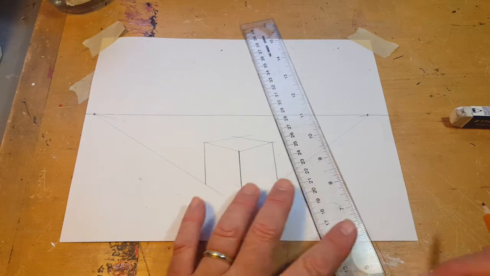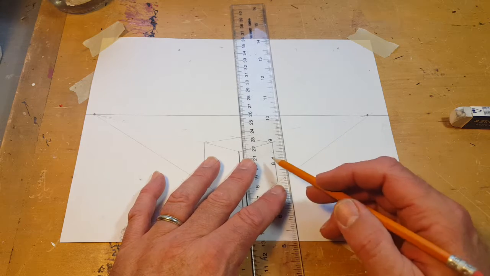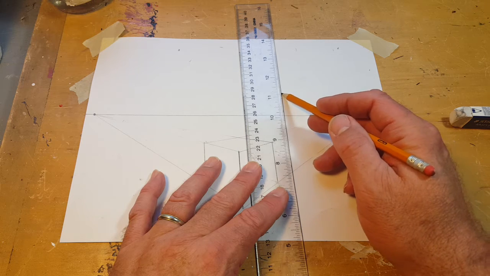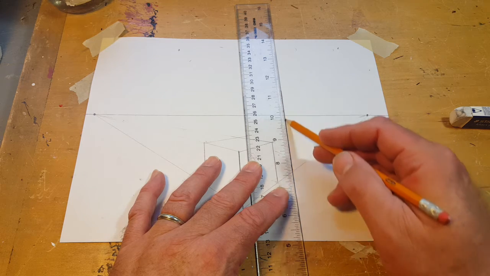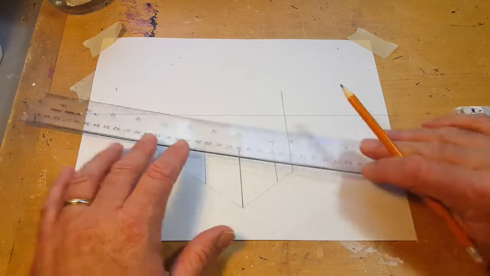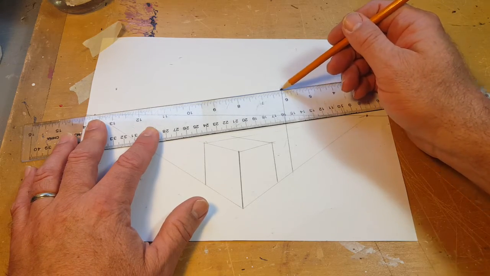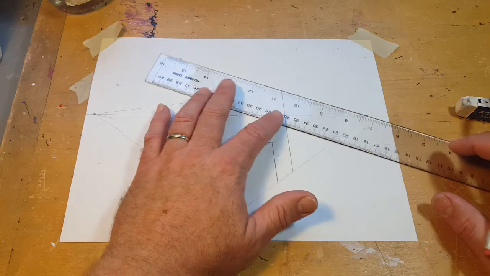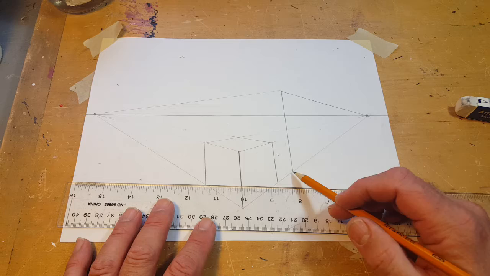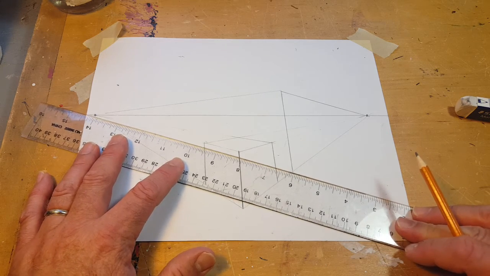I'm going to put my ruler back on. I'm going to draw a vertical line, but this time I'm going to go a little bit away from this block. And I'm going to go above the horizon. Just a little bit. Just like I did with this guy. I'm going to go from the top to both vanishing points, left and right. On the bottom, I'm going to do the same thing. I've already got the one on the right. So I'm going to now do one to the left.